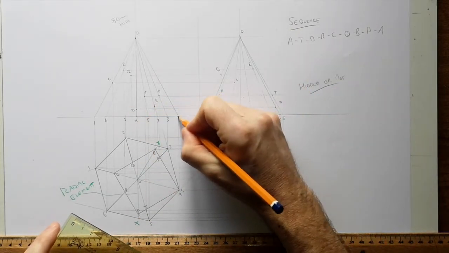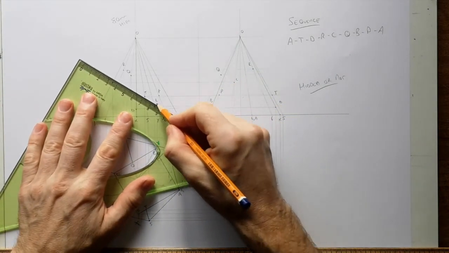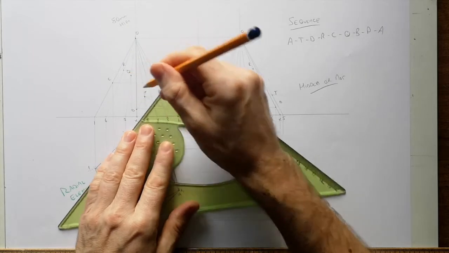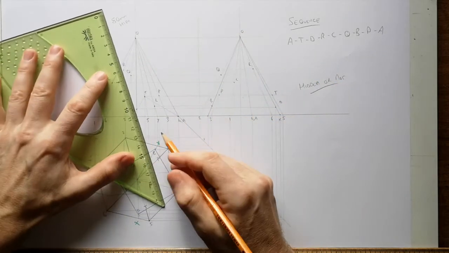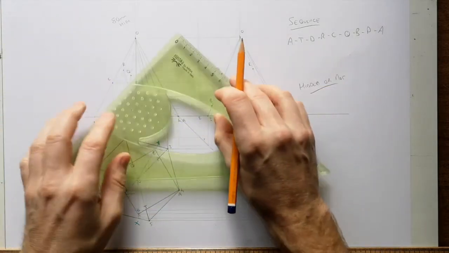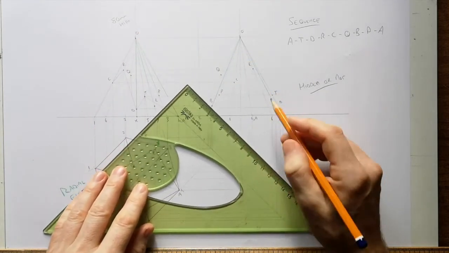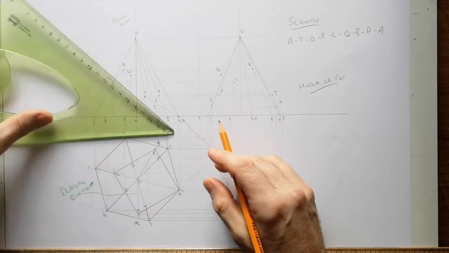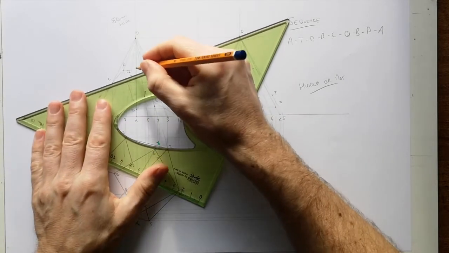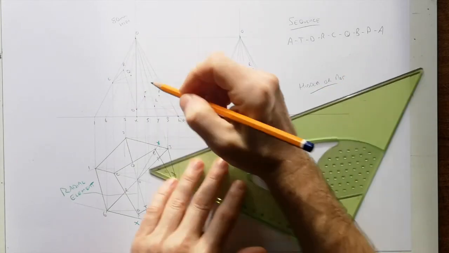Okay, A. Do it here. A goes to T. T goes to D. D to OR. Where's OR? Up here. OR goes to C. C goes to Q. There's Q. Q to B. Q down to B there.